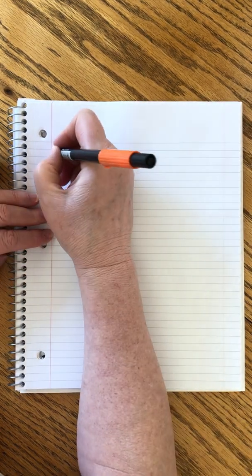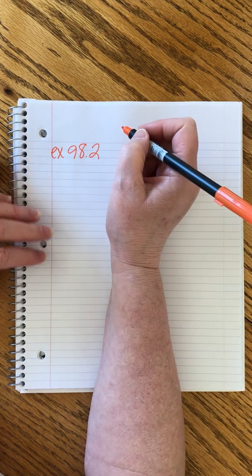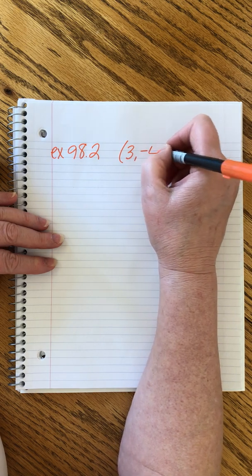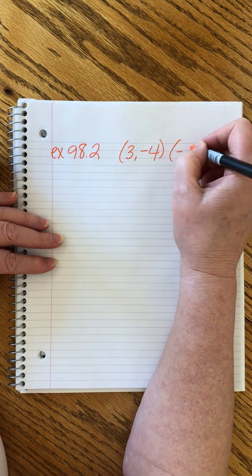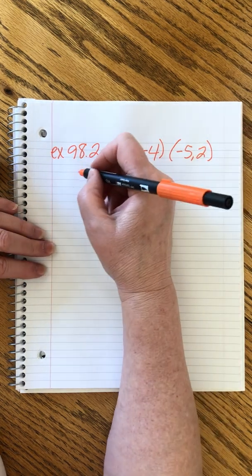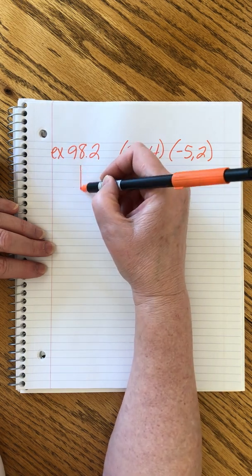And this one is more or less exactly the same. It's example 98.2. Find the distance between the points 3, -4, and -5, 2. We will continue to graph these. And we only need to make sure it's big enough. I need to go up to 5, don't I? That's kind of big.